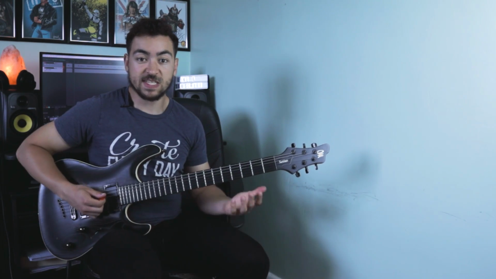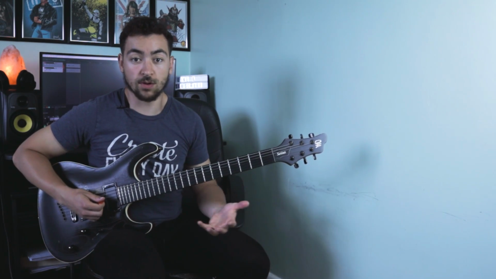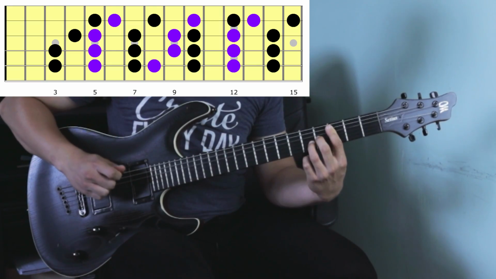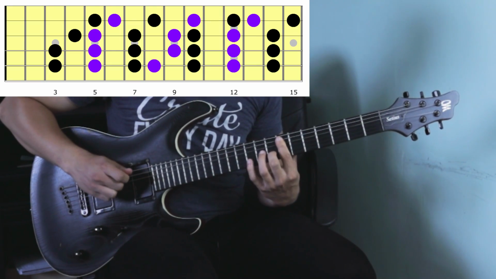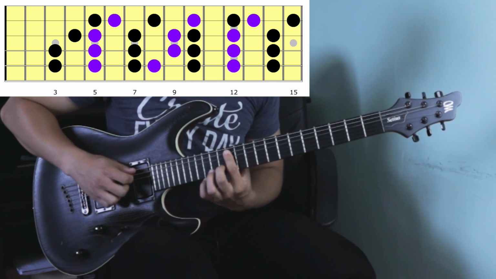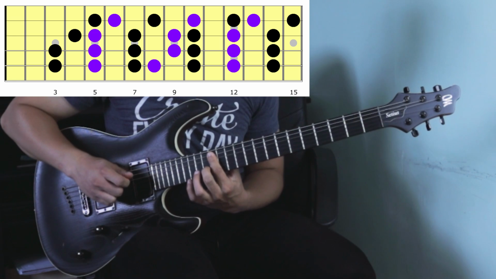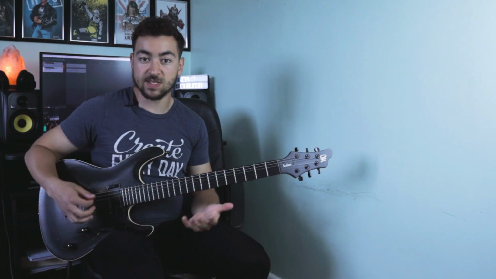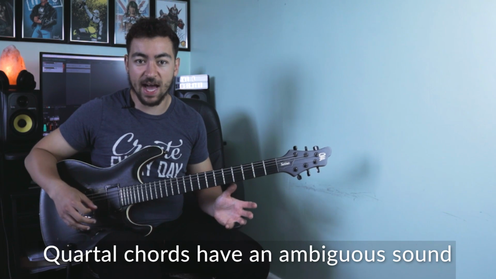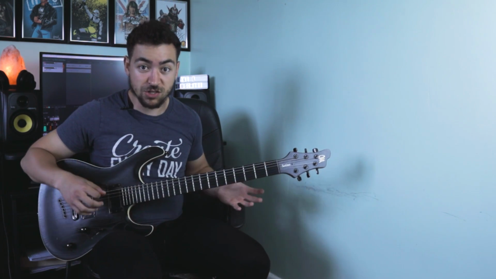We could also stack another 4th on top of these chords. So let's take a listen to how that would sound. You might be able to tell that these chords are quite ambiguous sounding. They also don't really have very much of a function.